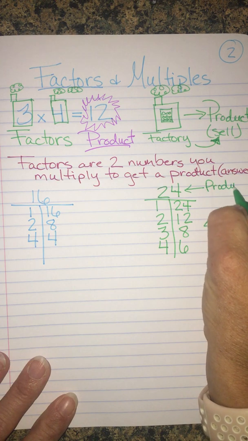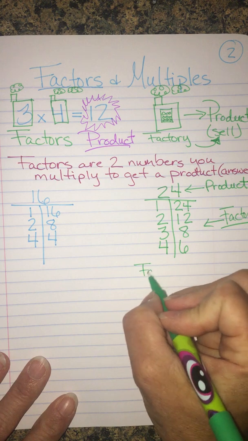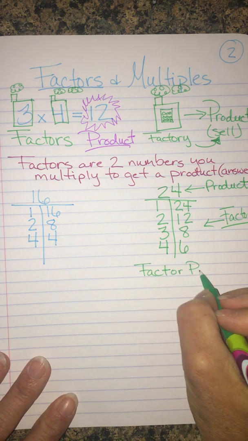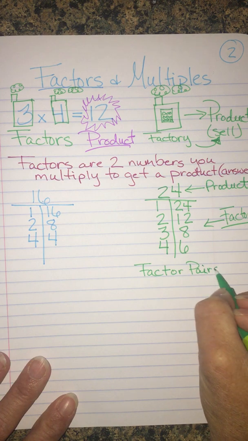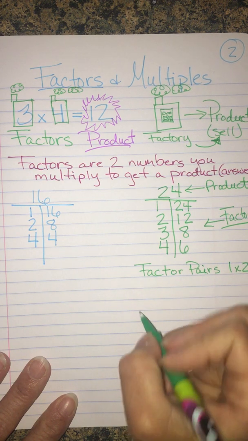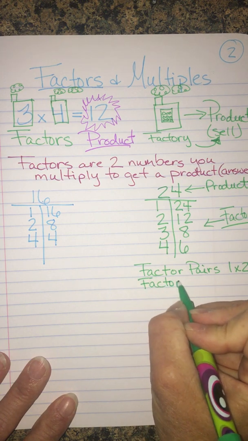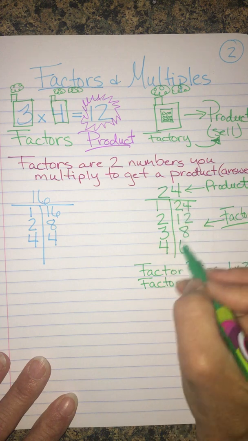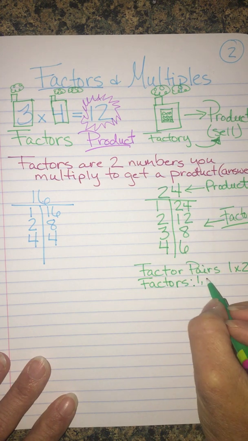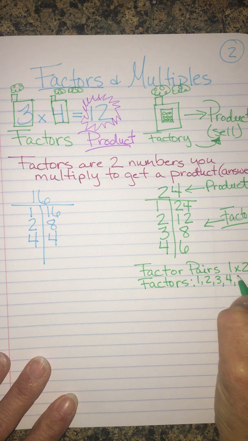When you list them out like this, factor pairs are just listing out the multiplication facts, like 1 times 24. If it asks you to list the factors, then if you make this T-chart here, you can write down them all in order. 1, 2, 3, 4, 6.